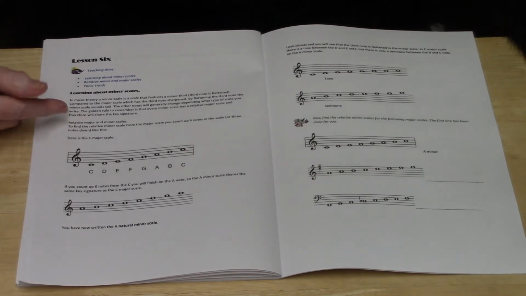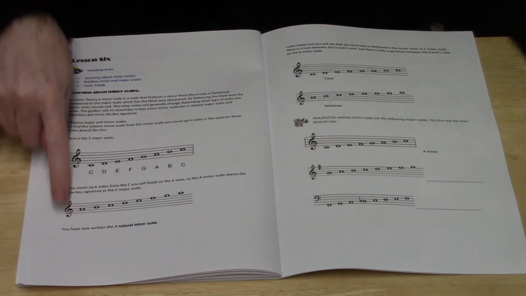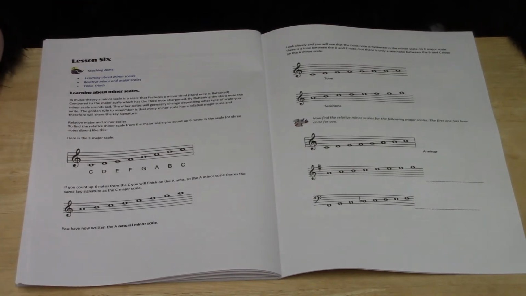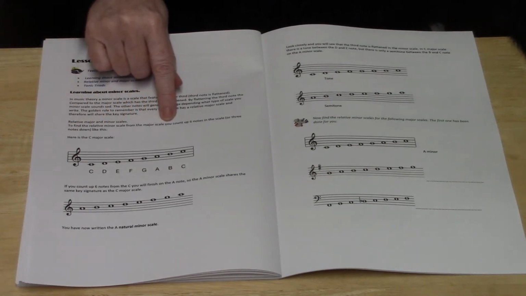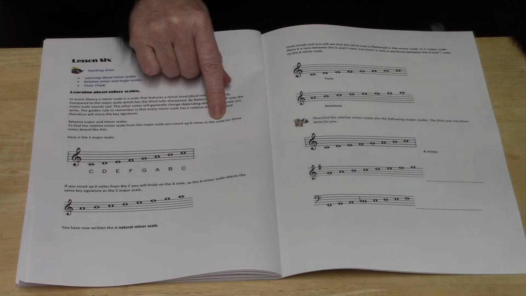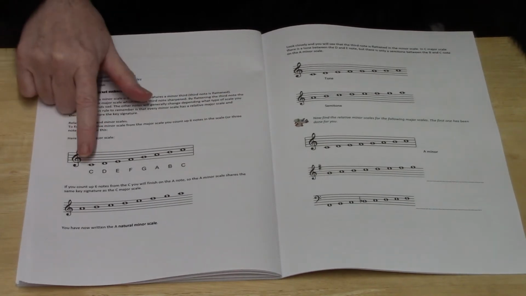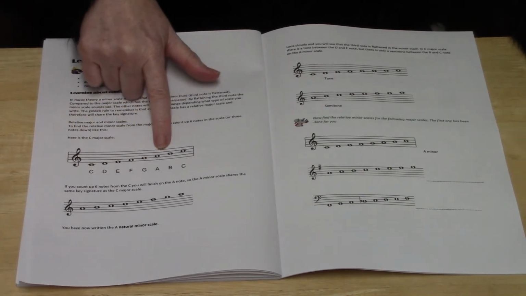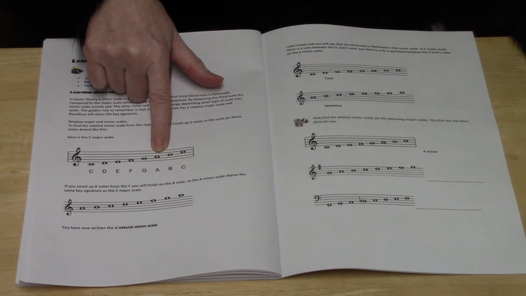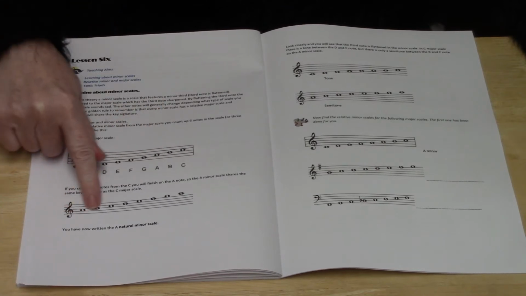So when we're talking about relatives, we're talking about, as an example, the C major and the A minor scale. So to find the relative minor scale from the major scale, you count up 6 notes in the scale, or 3 notes down if you prefer. So if you count 6 notes up from the C major, 1, 2, 3, 4, 5, 6, you end on the A. So the relative minor to C major is A minor. And here it is written there.